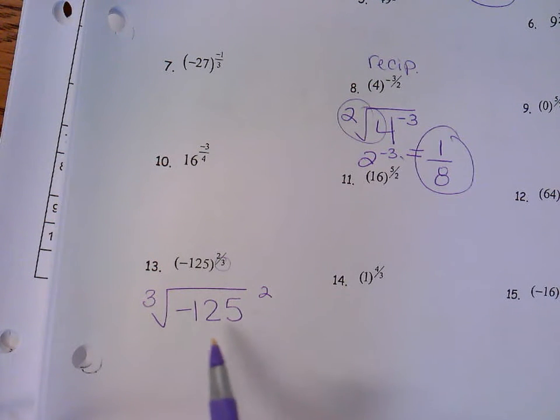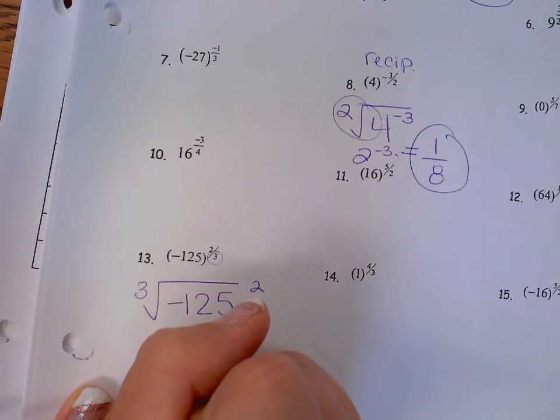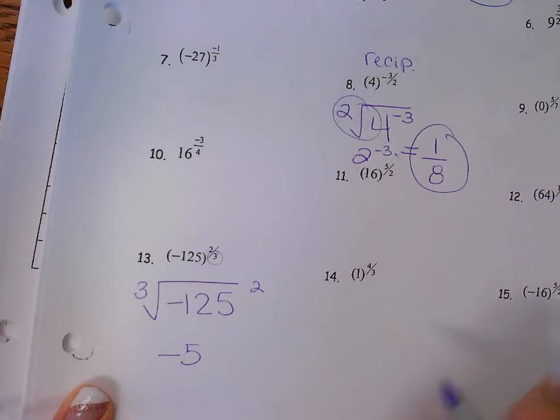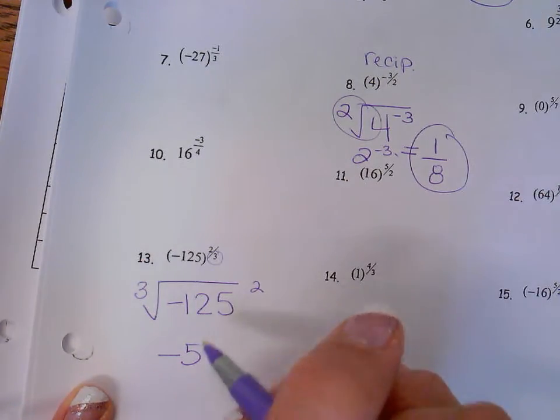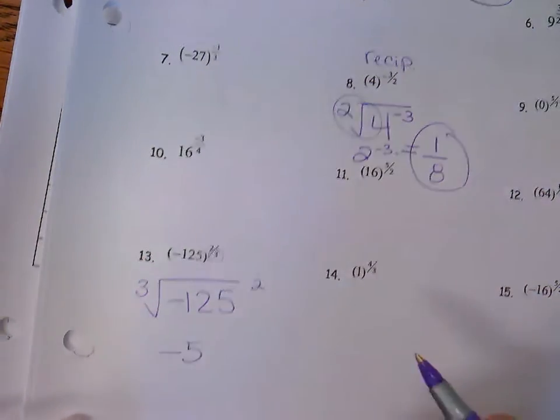Does anyone know the cube root of 125? Come on, table of powers. What power family does that have to be in? It ends in a 5. All right, so 5 to the first is 5, 5 squared is 25, 5 cubed is 125. So the reason I can take the cube root of a negative number is because I can do negative 5 times negative 5 times negative 5, and it will give me negative 125.